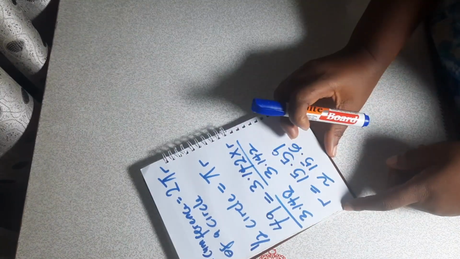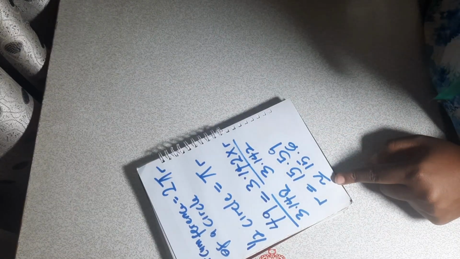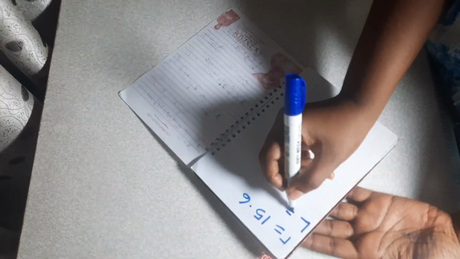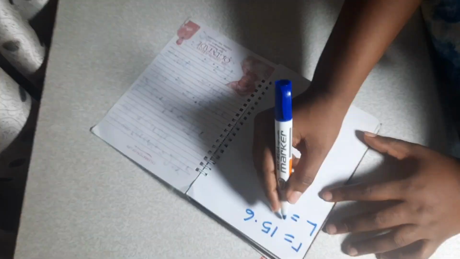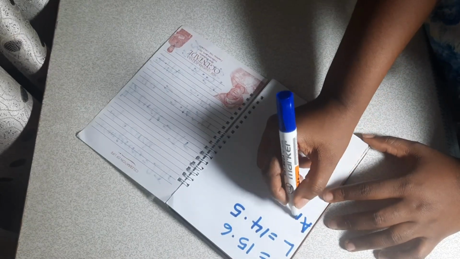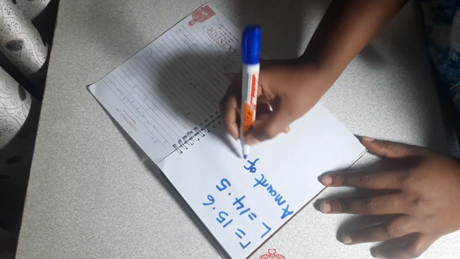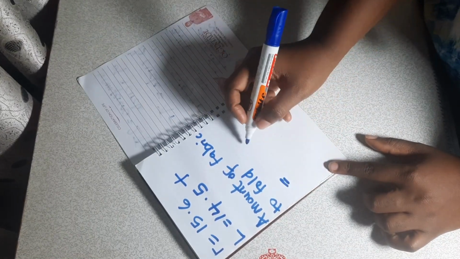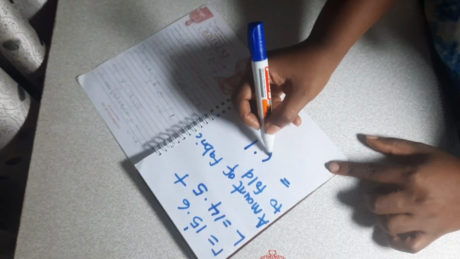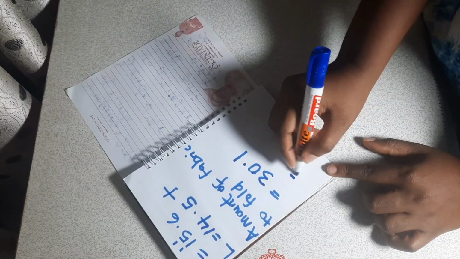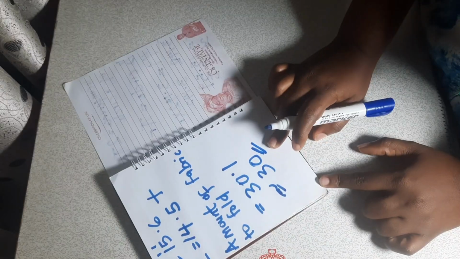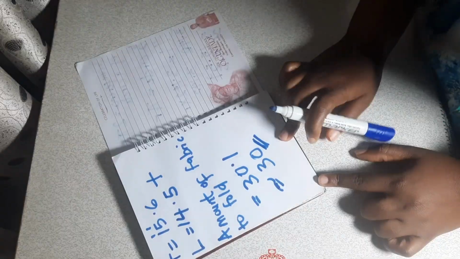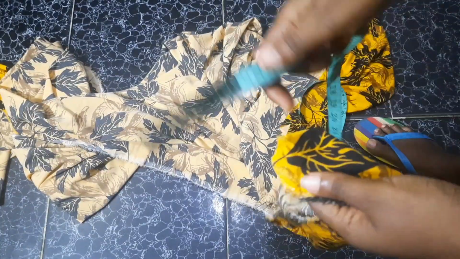Now that we've gotten our radius and we know the length of our half circle skirt, we can easily figure out the amount of fabric to fold, so we don't end up wasting our fabric. Our radius, remember, is 15.6. The length we're using is 14.5. In order to know the amount of fabric to fold, we're going to add both values together, and when I added it I got about 30.1, so that's approximately 30 inches. Luckily for me, I'm using crepe fabric, which is 60 inches wide. So folding it in 2 gives me exactly 30 inches.